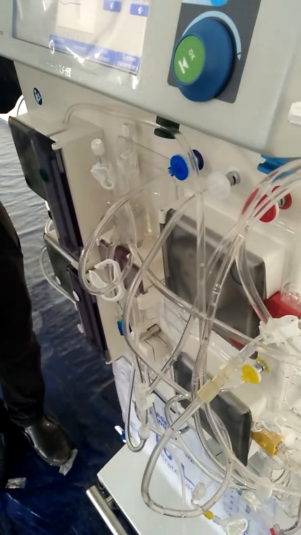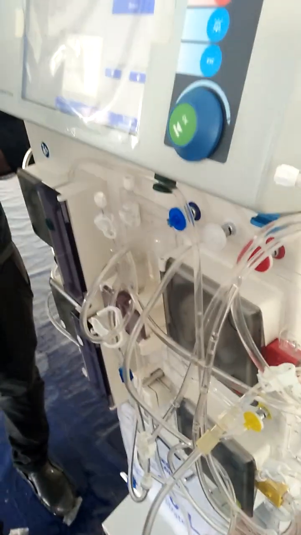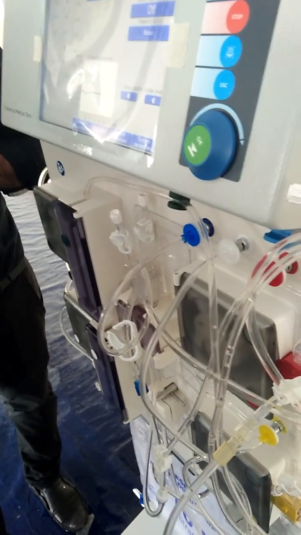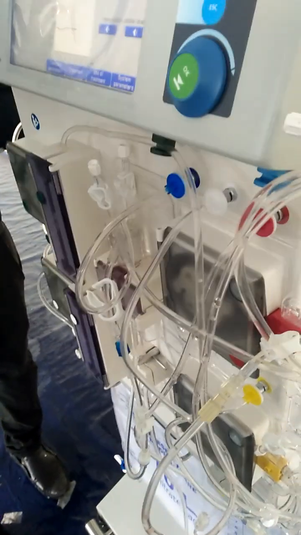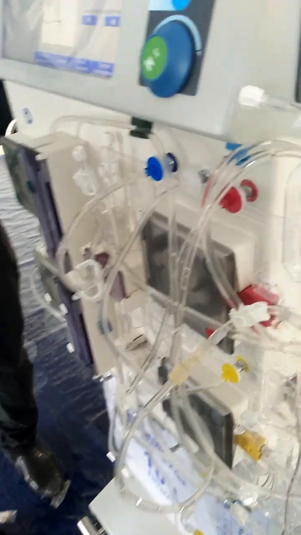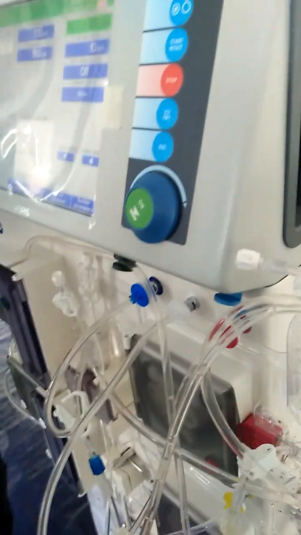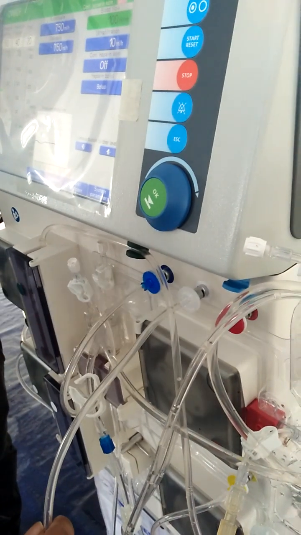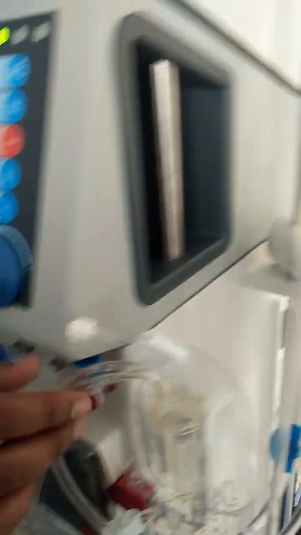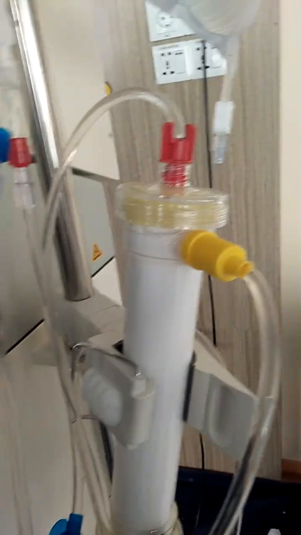Okay. So what is this? Arterial. Okay. What's the function of arterial? From the patient to arterial, for the pressure. Okay, necessary. So how about this? What is this? Pre-filter. So how can it measure the pressure, or what is the purpose? What is the function?